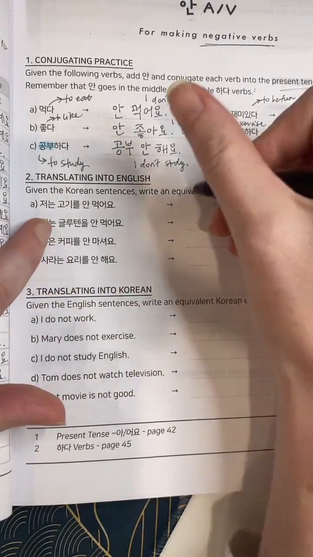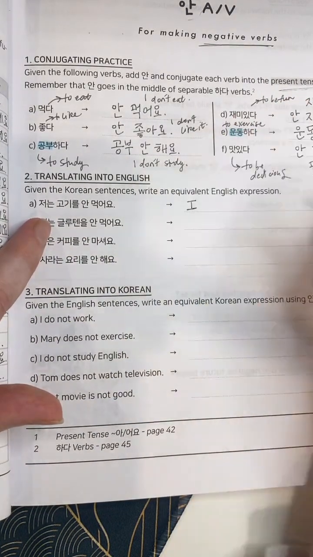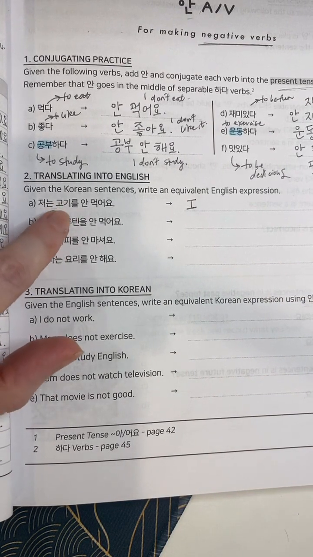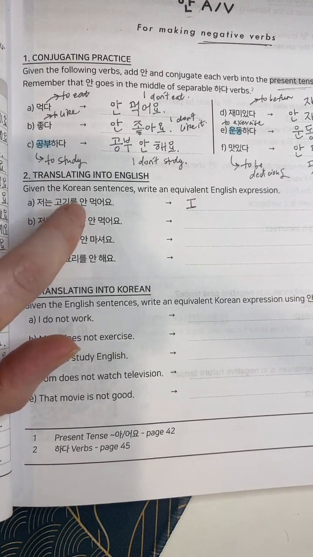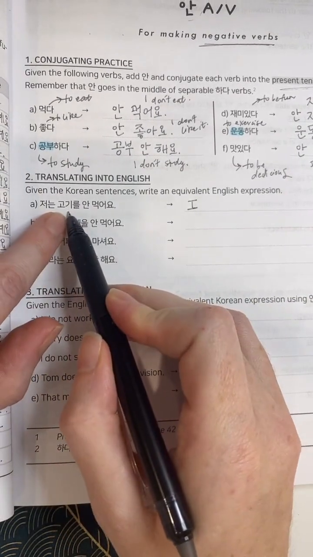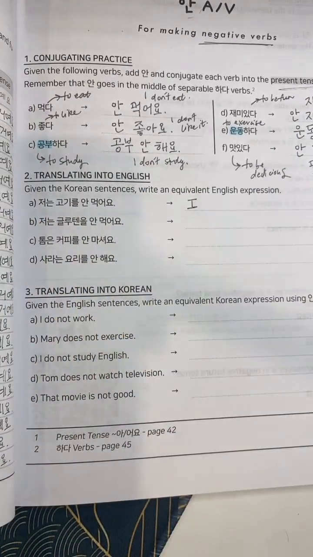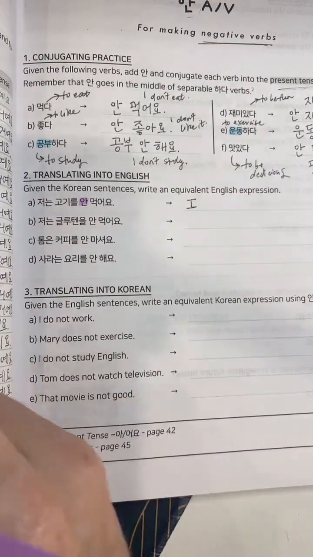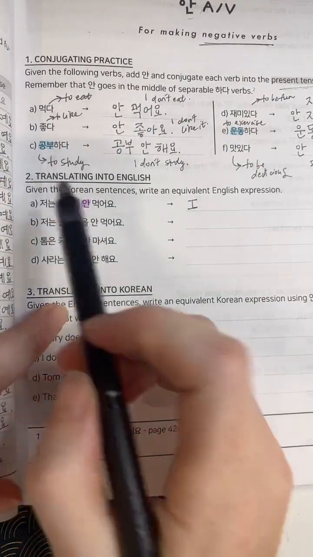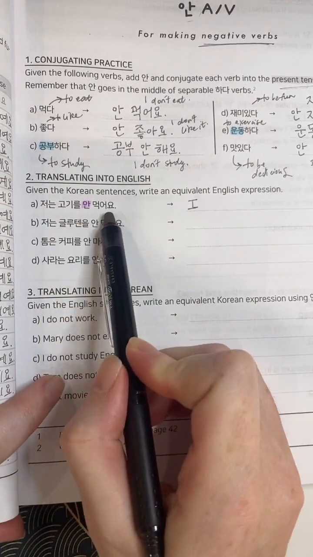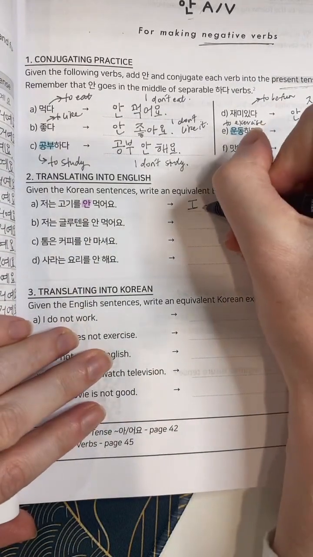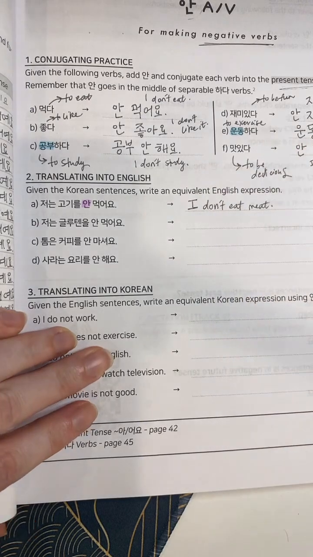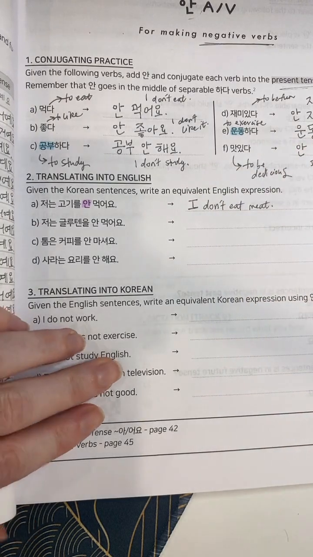We start with 저는. 저는, this means I. So we're going to start with this. I. Yes, very good. Now we have 고기. 고기 means meat. So I meat, and then 안, remember this is our grammar form, 안 먹어요. We had 먹어요 before, that means to eat. 안 먹어요 means to not eat. So I meat, not eat. Or I don't eat meat. Eating meat is something I do not do. I do not do it. I do not eat meat.